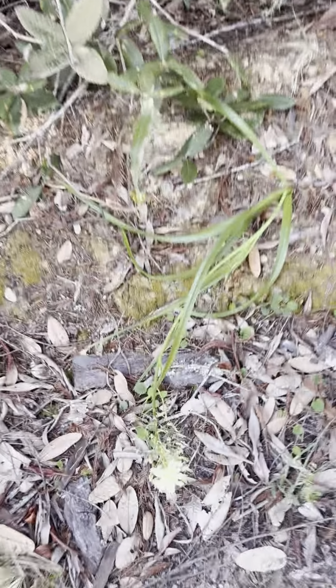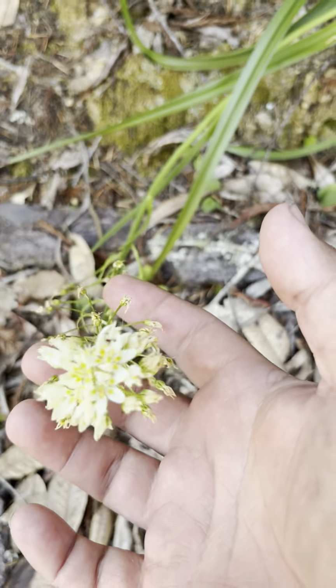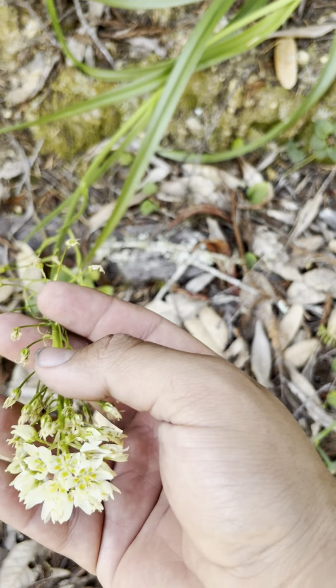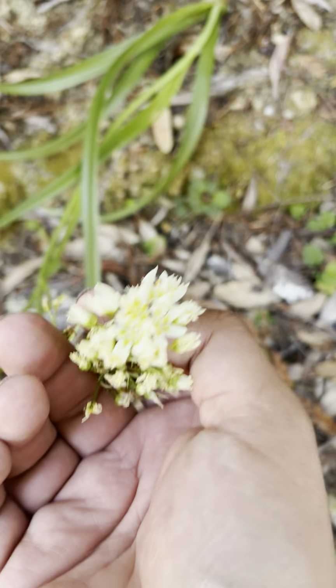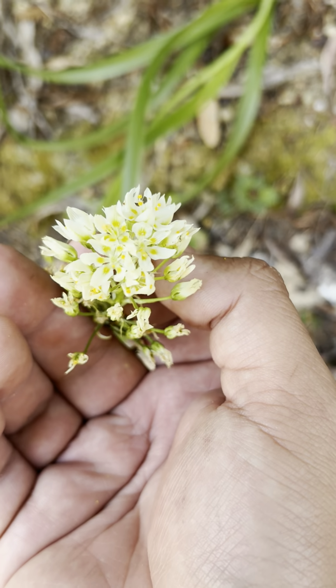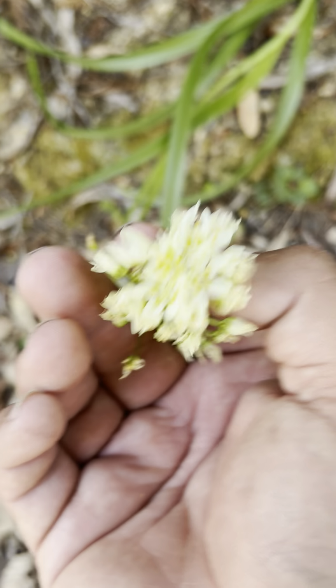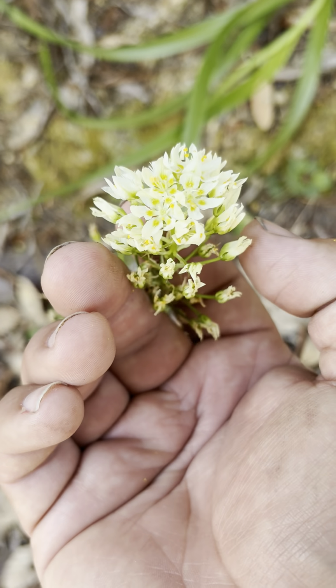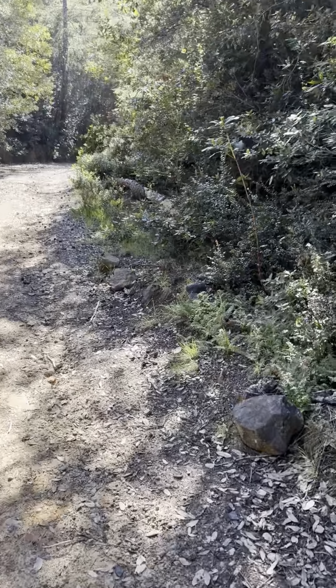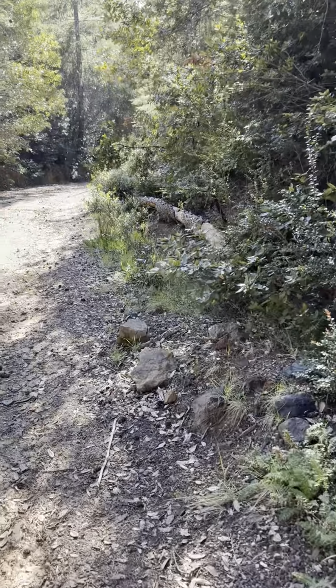Ooh, a death camas. This is a very poisonous lily relative, again in the Melanthiaceae. A relative of lilies. They're very pretty and everything, but super toxic. Very nice. I can't imagine it being a pleasant death, ingesting that plant.